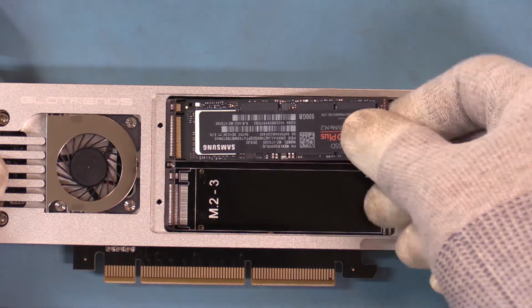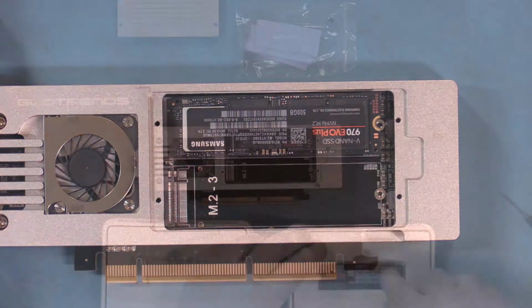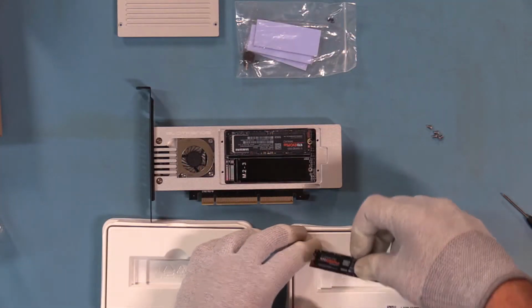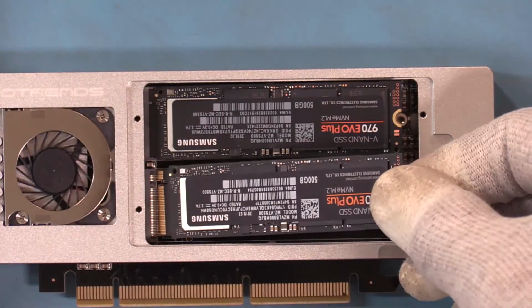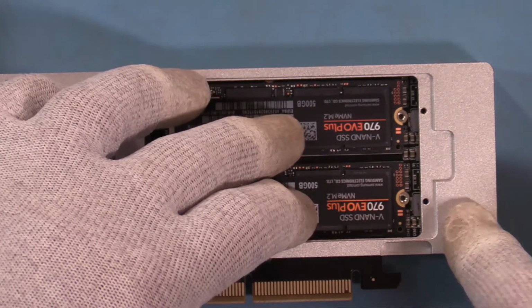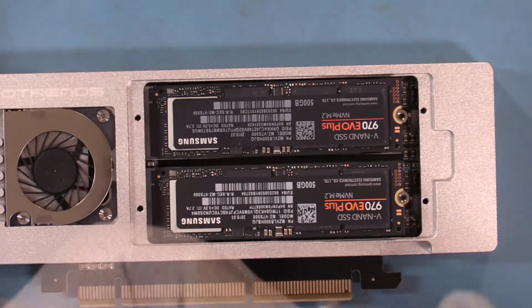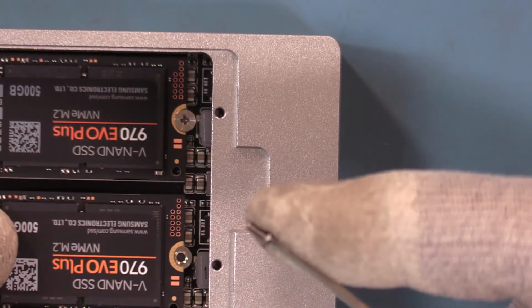So drop that in, plug that in, drop it down, pull up number 2, turn it around, drop that in, you hear them click. Now they're up a little bit. All we have to do is drop them down and get the screws on them. This is the tricky part. First drive installed, second drive.